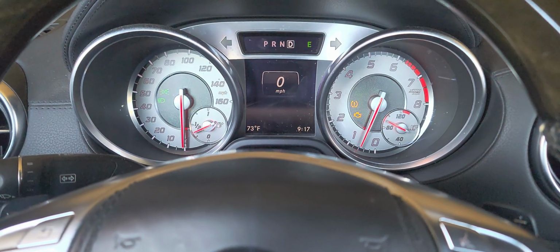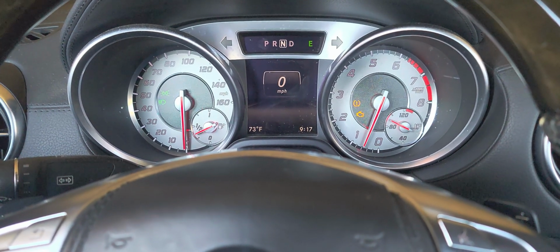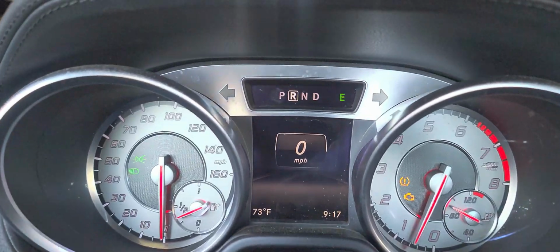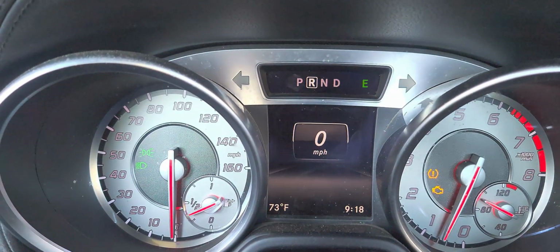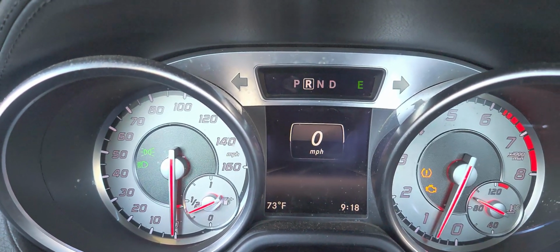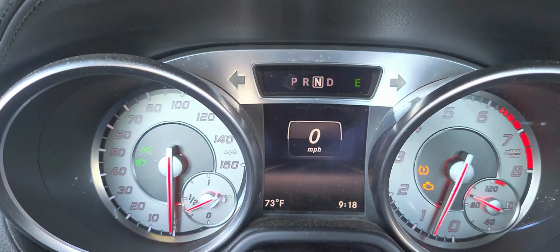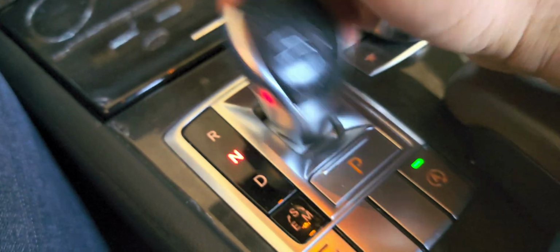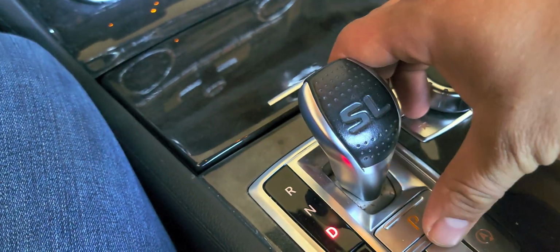In this video I'm going to show you how to check the actual transmission, what it's doing when you select the gear selector. So basically we're going to check and see, is the transmission really shifting based on what we select? Right there on the screen it does show us PRND, but is the transmission really taking those commands when we move the shifter to the desired gear selector?